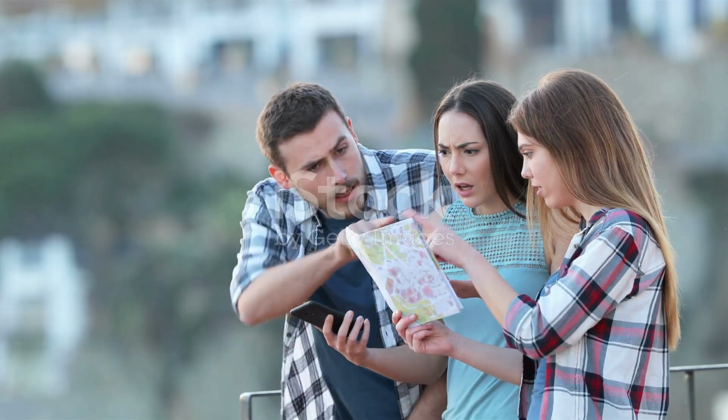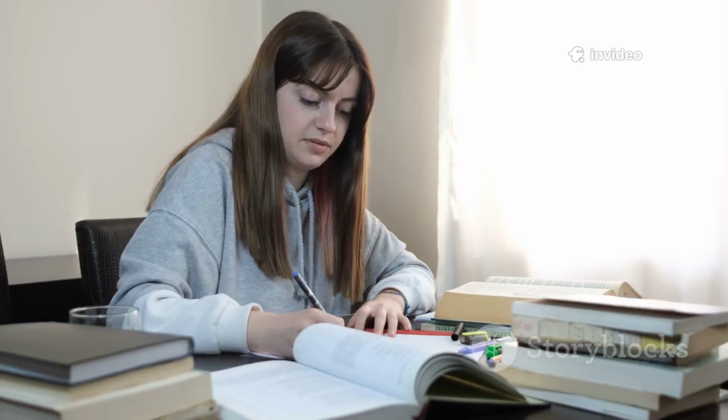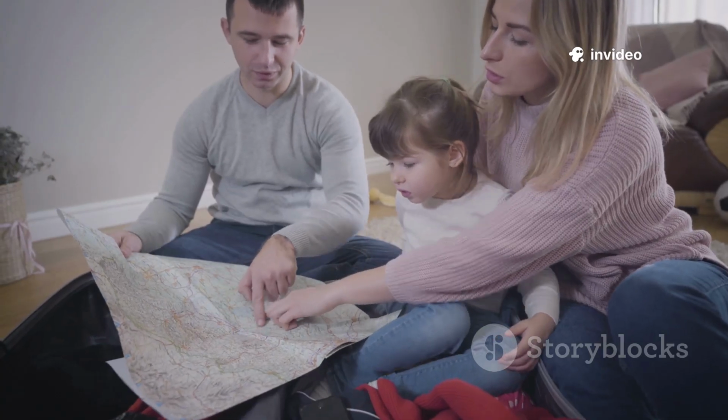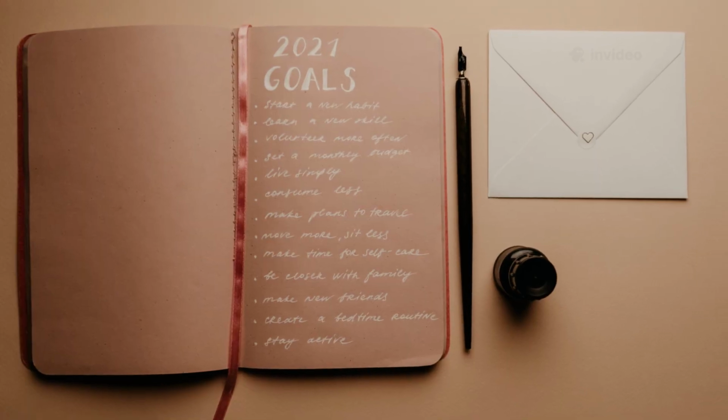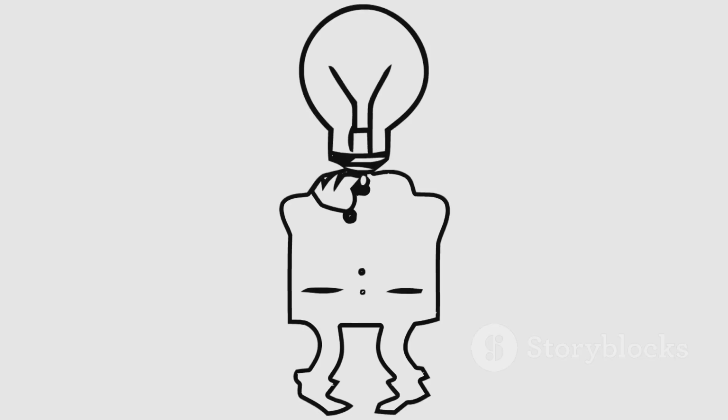Be going to es perfecto para compartir planes e intenciones. Si tienes una entrevista de trabajo la próxima semana, dices, I'm going to prepare all weekend. Para viajar. We're going to Italy. We've booked everything. Para metas personales, I'm going to learn guitar this year. La decisión se tomó antes de hablar.